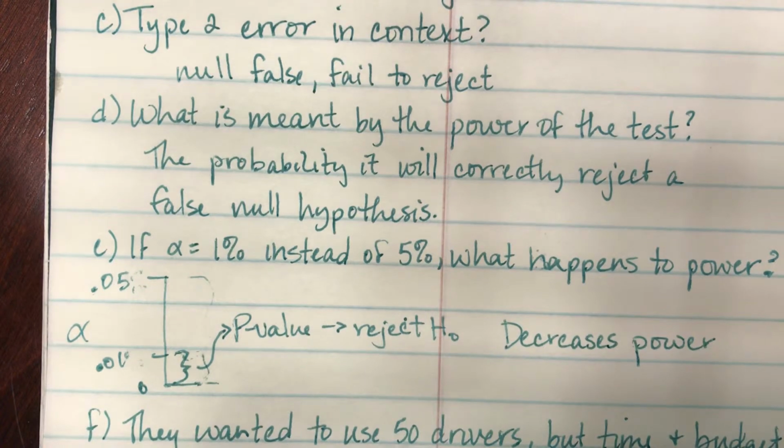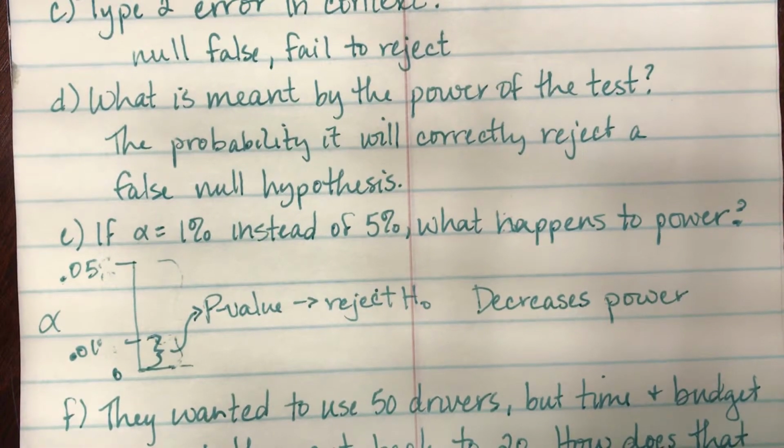Now, this always throws people off because when we lower alpha, we're also lowering the probability of a type 1 error. When we set alpha, that is the probability of making a type 1 error. So when you're thinking about power and the type 1 error, that's kind of a balance that has to be worked out, because as you increase alpha to increase the power, you're also increasing the probability of a type 1 error. But if we decrease alpha, then we are decreasing the power of our test.